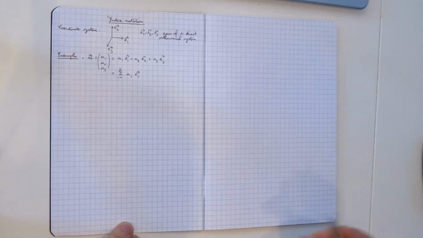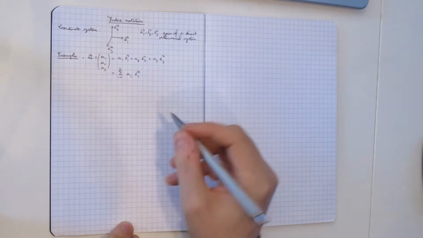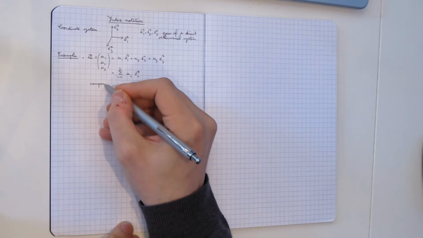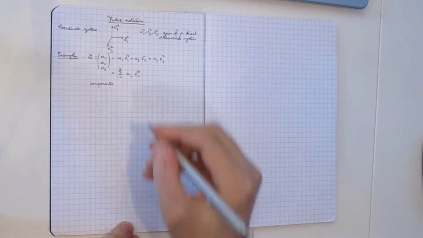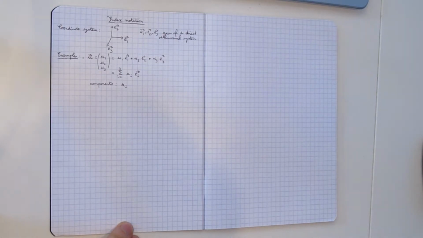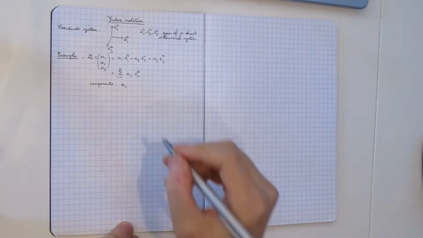Okay, and then we can extract from this the components of this vector, and these components in general form are going to be written as ui. Okay, so this is a key observation that we can make here in the context of vector calculus.